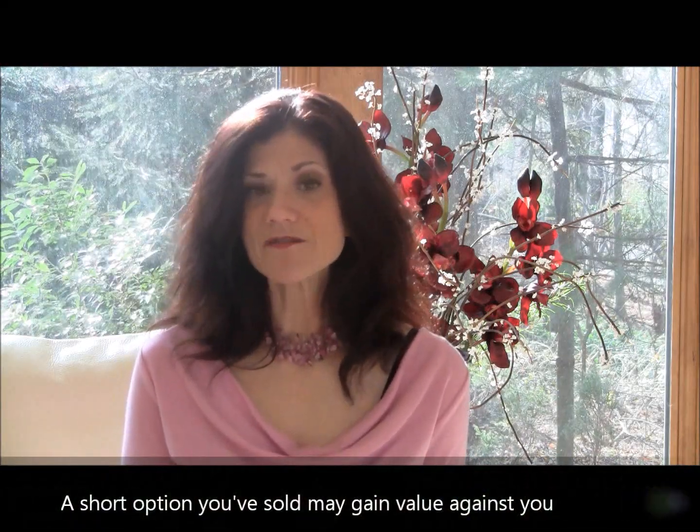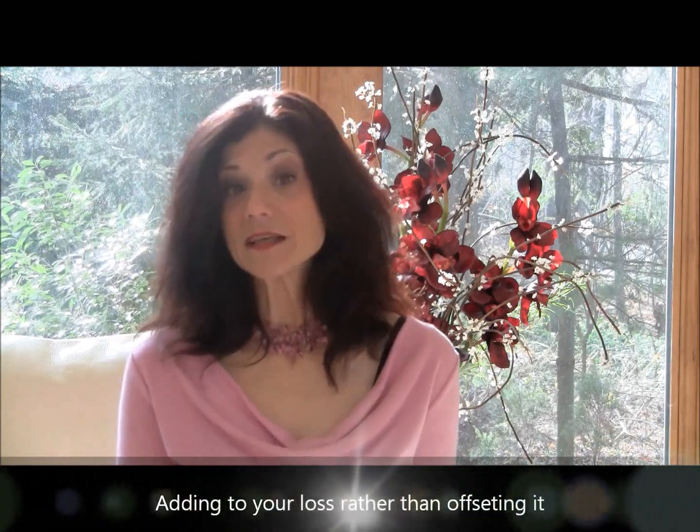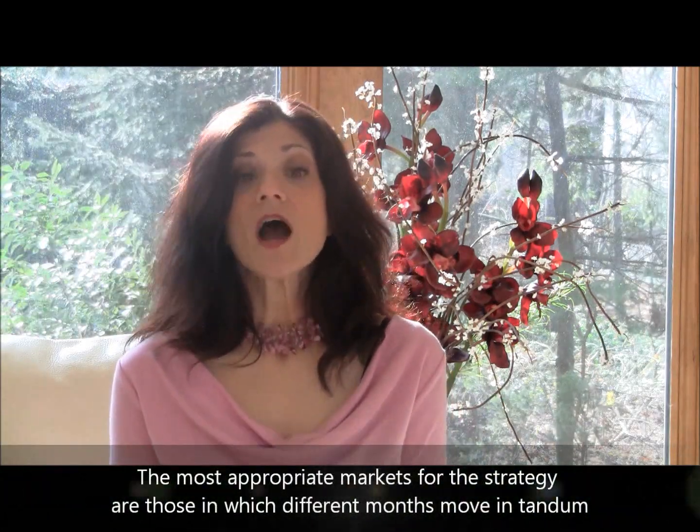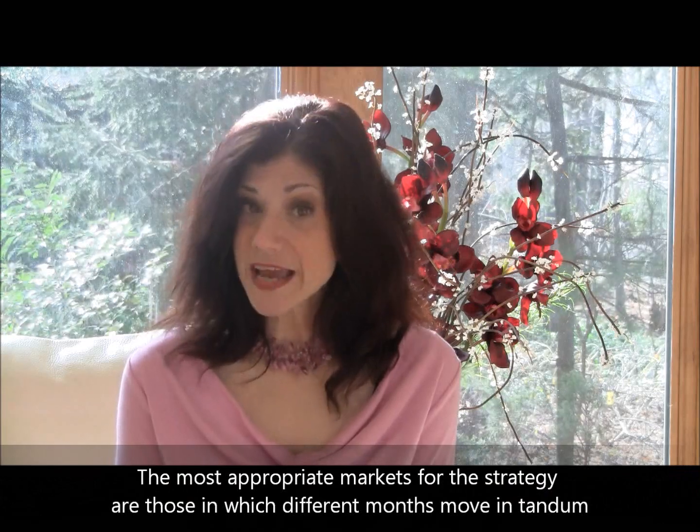In such a scenario where the underlying asset moves in 2 opposite directions in 2 different months, the short option you sold may gain value against you, and the long option you bought may diminish in value, adding to your loss rather than offsetting it. Therefore, we think the most appropriate markets for the strategy are those in which different months move in tandem.